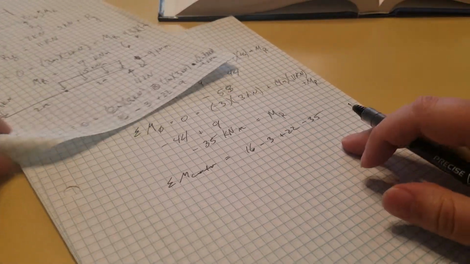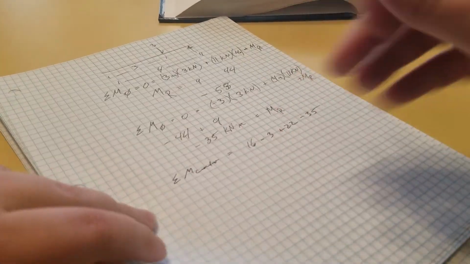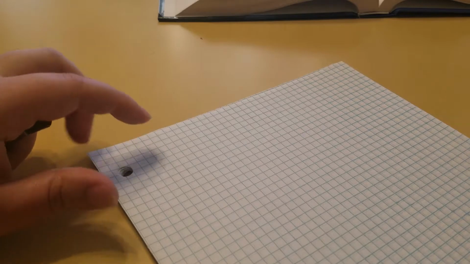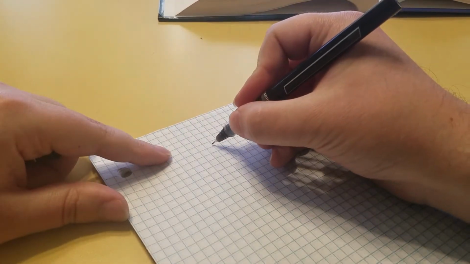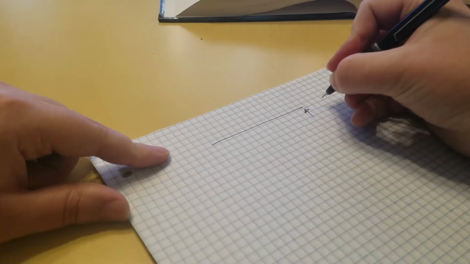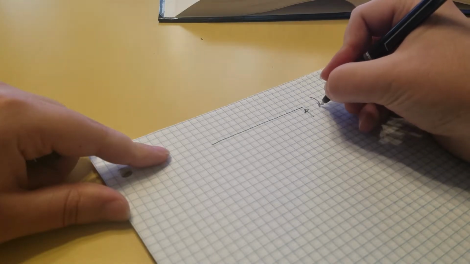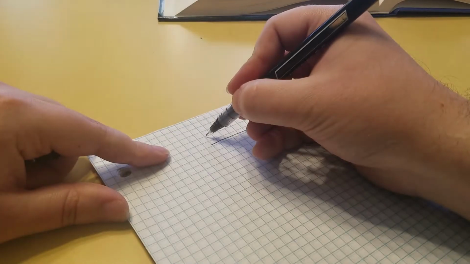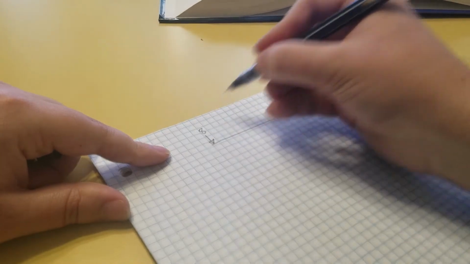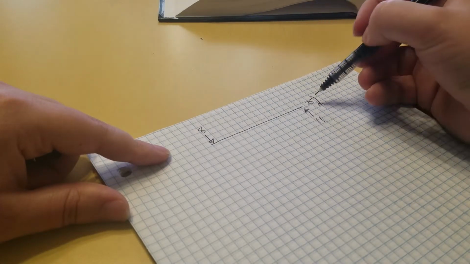Okay, so now my reactions are known. I'm going to summarize them on a new page so I can draw my diagrams in one page. I've got a simply supported beam with 11 up. Negative is this direction. Got 8 down. 35.